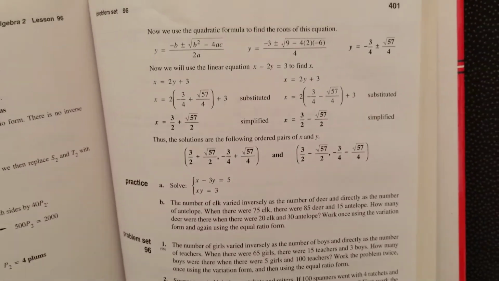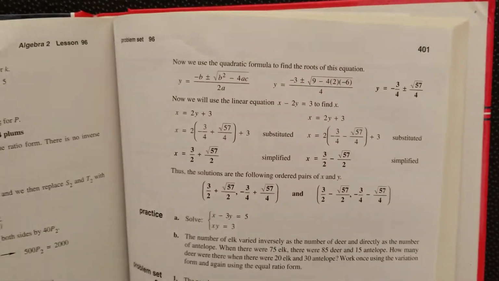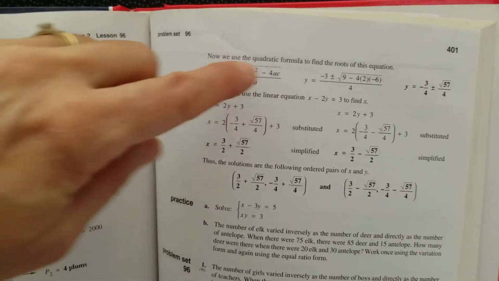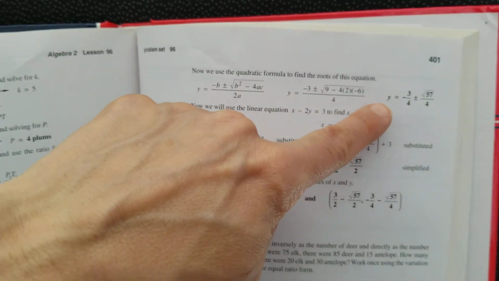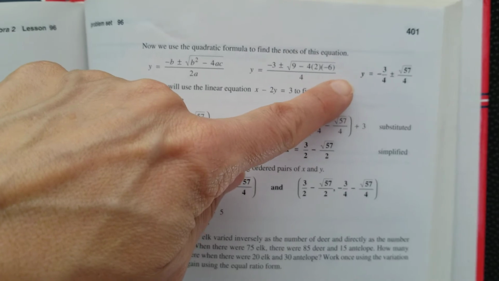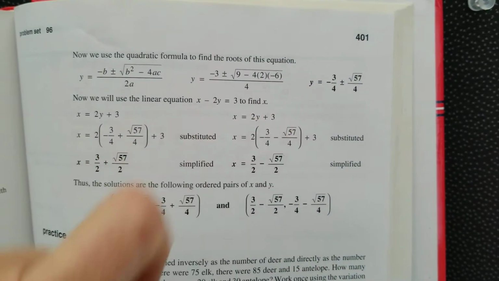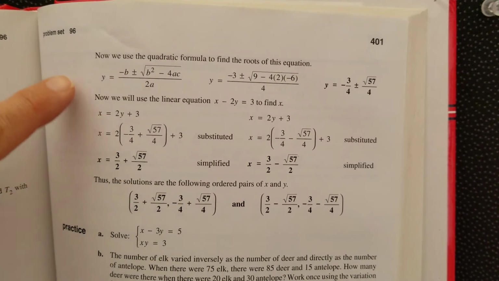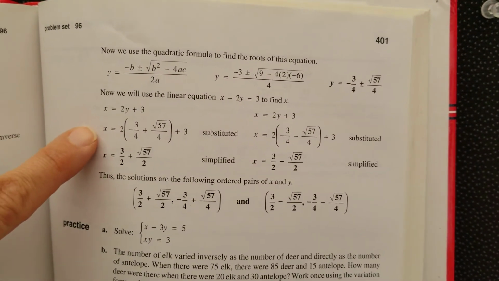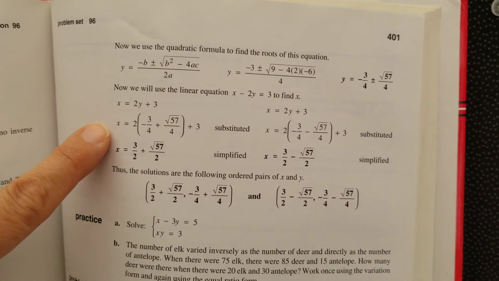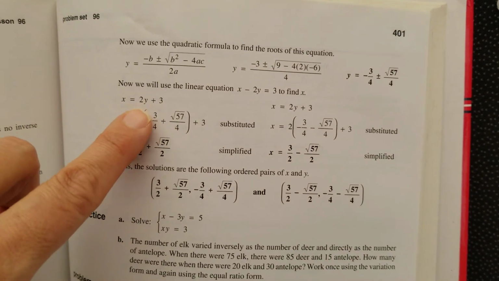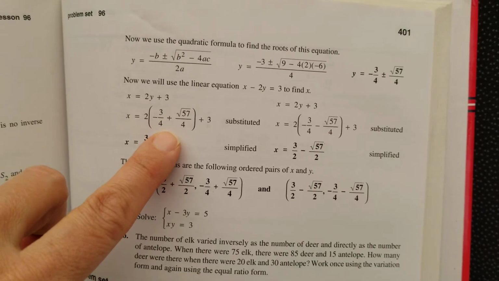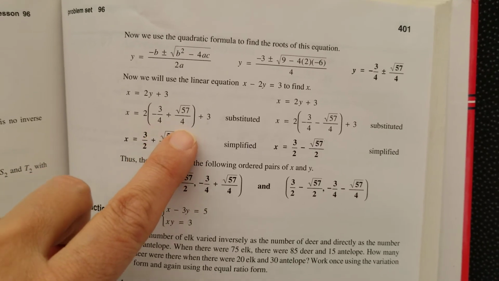What I wanted to show you is that you're going to have to bring in the quadratic formula to solve for a variable. In this case, the quadratic formula gives you -3/4 plus or minus radical 57 over 4. So that was for y. Then we go solve for x, and we have to substitute for y. See, there's a y there. We substitute the -3 over 4 plus radical 57 over 4, and then plus 3.